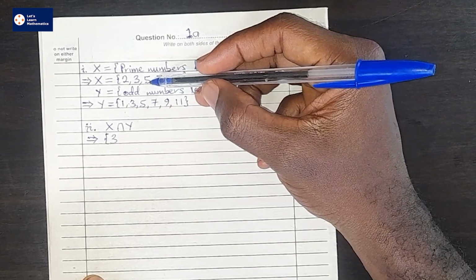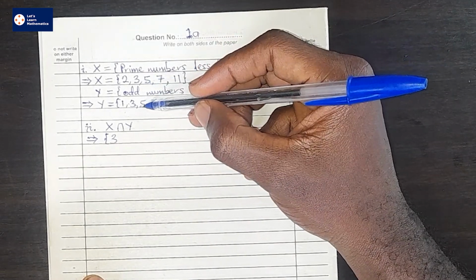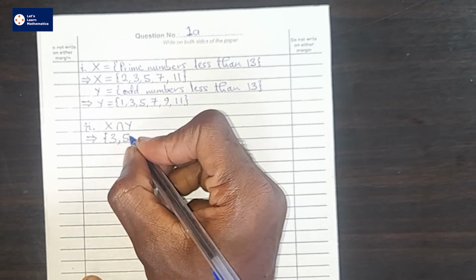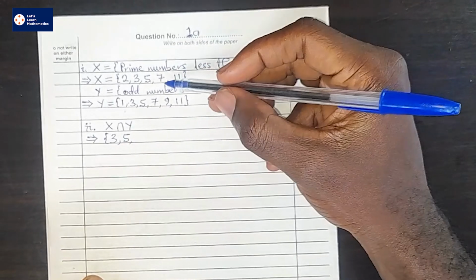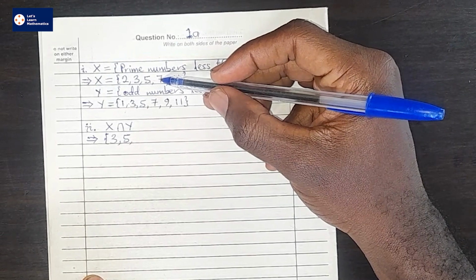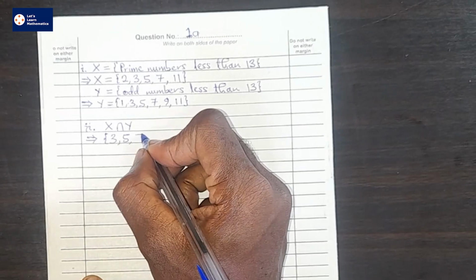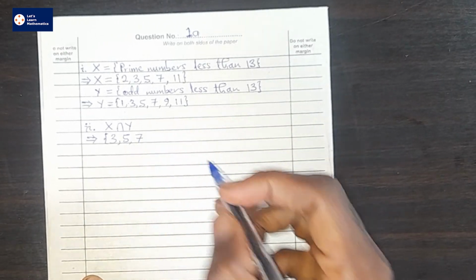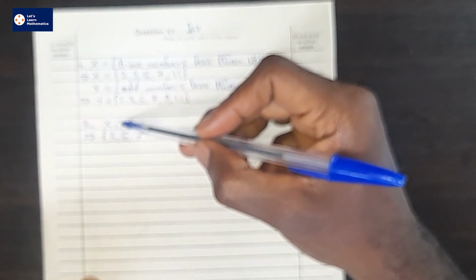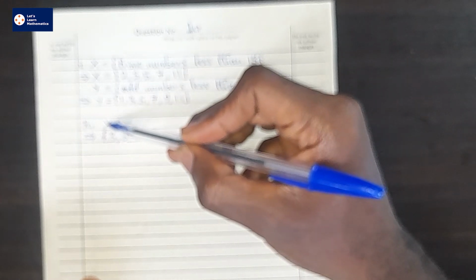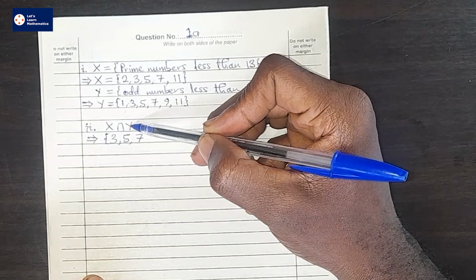5 is here in the set X. It is also in the set Y, so 5 should also be part of the intersection. I see 7 in the set X. 7 is also in the set Y, so 7 is also part of the intersection set. This symbol is what we are calling intersection. X intersection Y. That is how it is read.